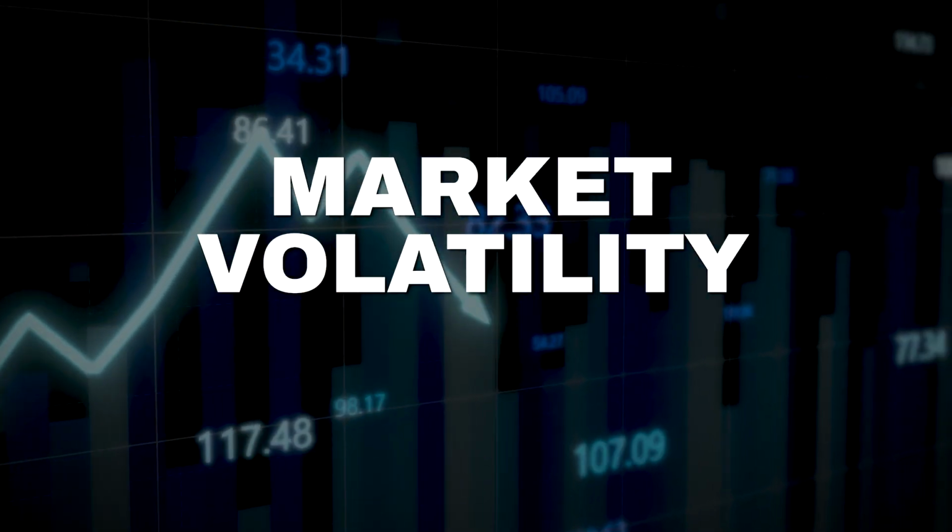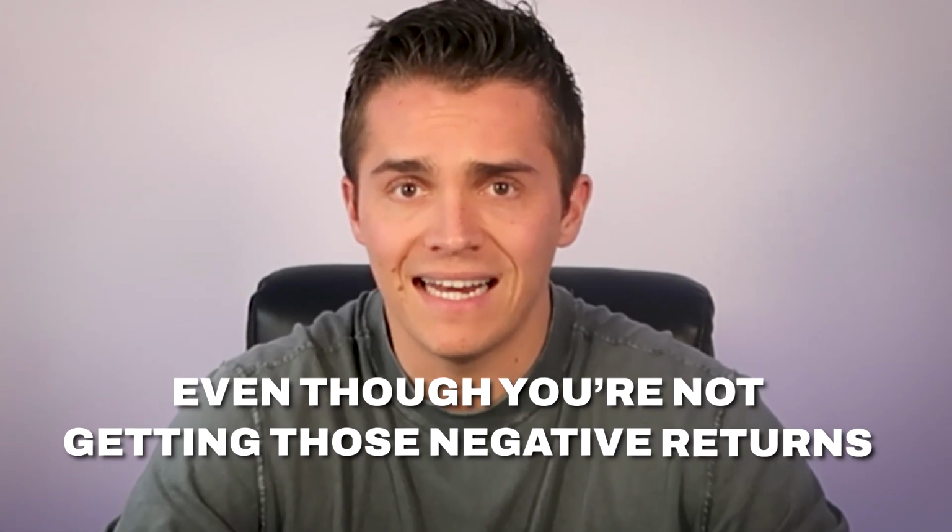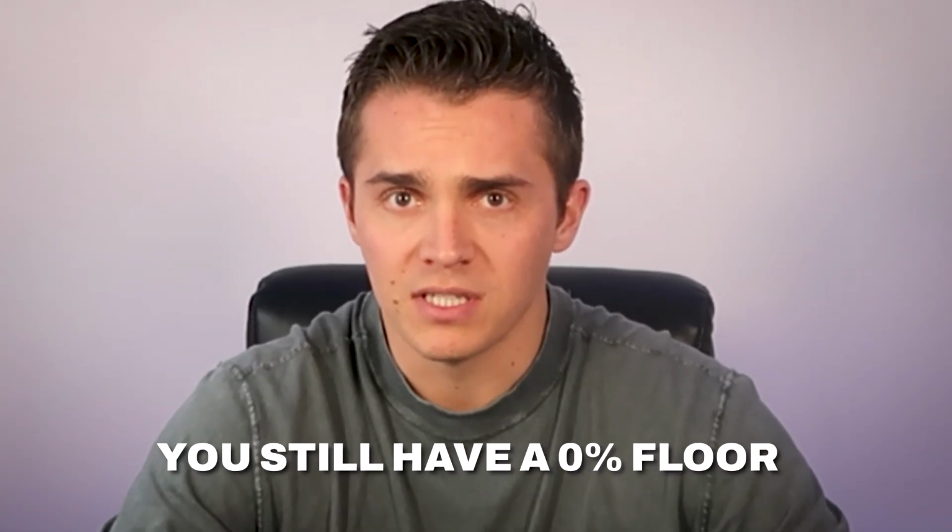And lastly, market volatility. If you have consistent negative returns in the market year after year, it's going to be difficult for that policy to perform. Even though you're not getting those negative returns, you still have a 0% floor. However, there are fees and costs associated with the policy every year, which again emphasizes the importance of making this policy built and structured correctly for high cash value accumulation. Because most of these things that I've mentioned can be avoided and won't be a problem if the policy was structured correctly. However, it's important to check in with whoever your agent or advisor is that structured this policy for you to make sure you understand all of these different things happening every single year.